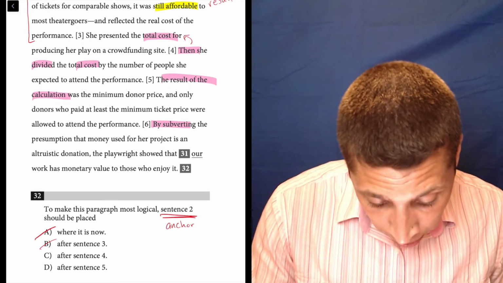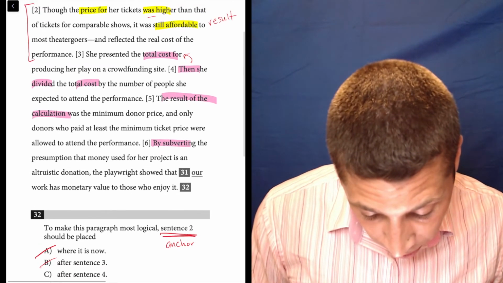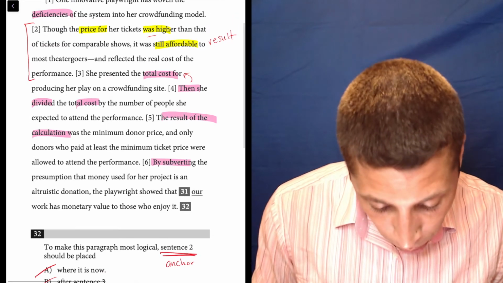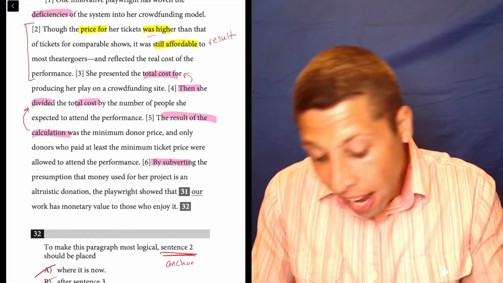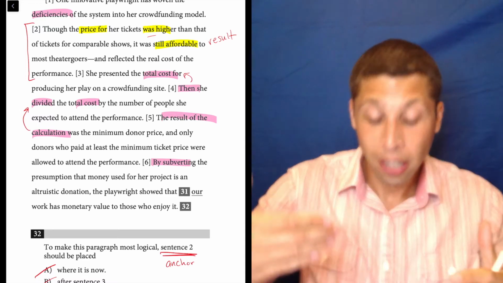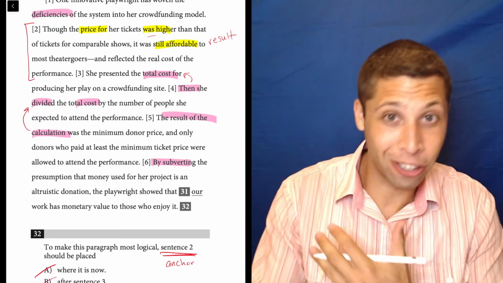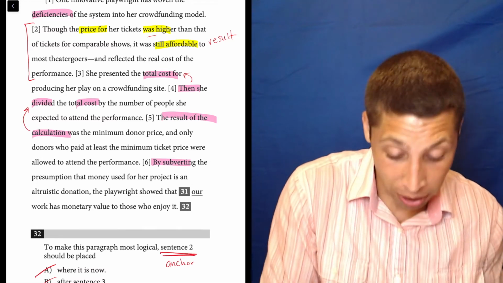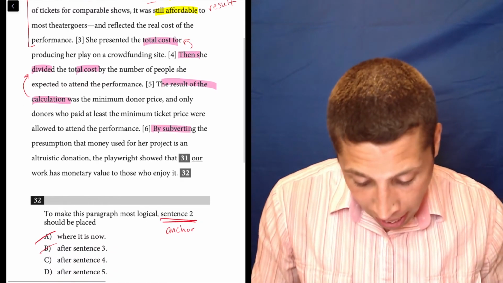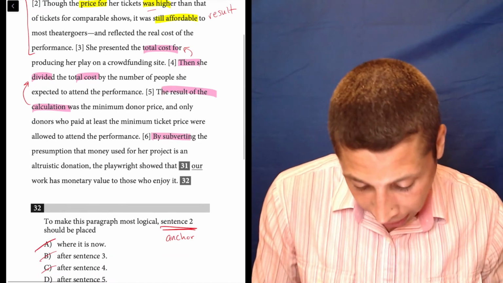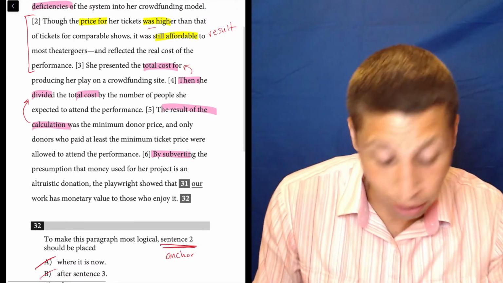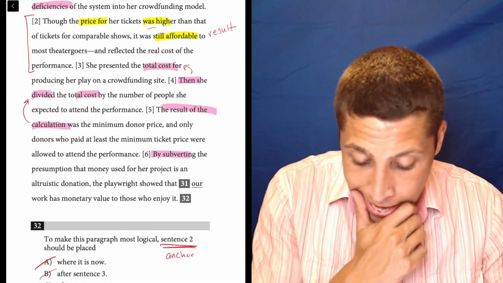Let's keep going. Then she divided the total cost by the number of people she expected to attend the performance. The result of the calculation, well, it sounds like this needs to follow here because dividing is a calculation word, and then we're talking right about the calculation. And so that kind of leaves me with D. I don't know that I would definitely have known this instantly. I don't think I did, but it kind of fits.